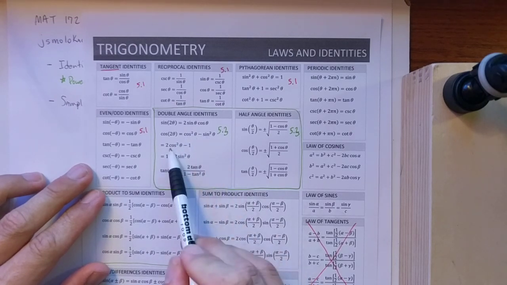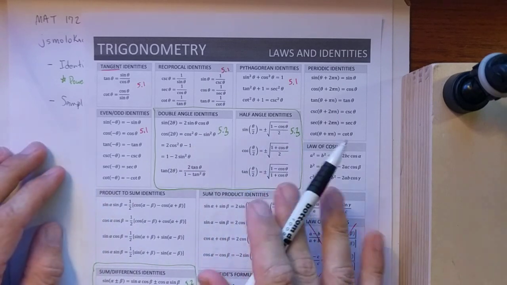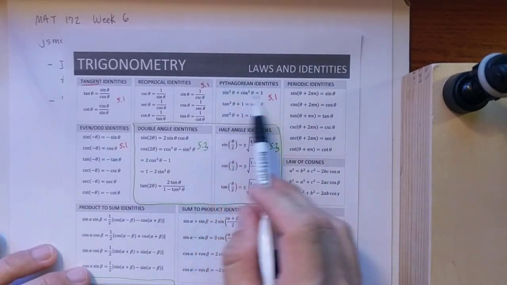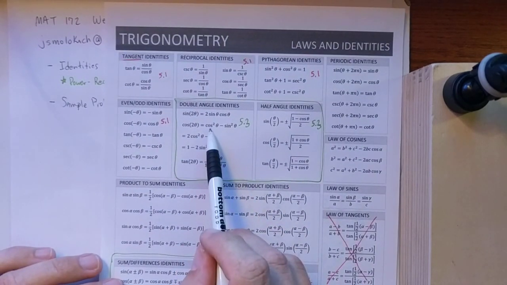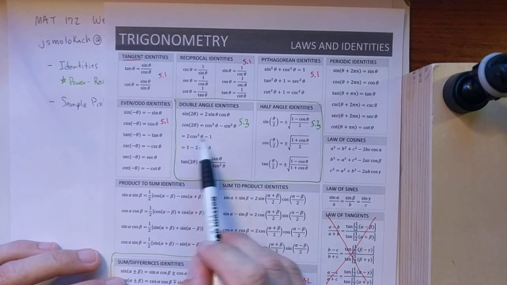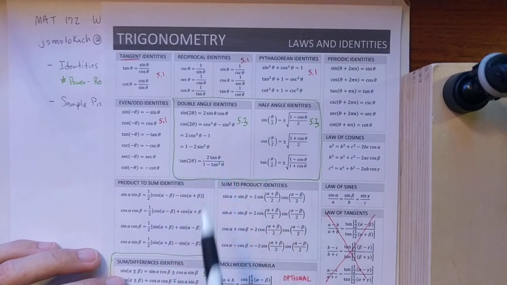The cosine has three different formulas, and the reason why there's three different ones is because cosine squared and sine squared have a special relationship in the Pythagorean identity. So you can change this around to make it look like if you have the cosine and sine, you could use this version. If you only have the cosine, use this version. If you only have the sine, you can use this version. And again, that's just to make things easier. And then here's the one for tangent.